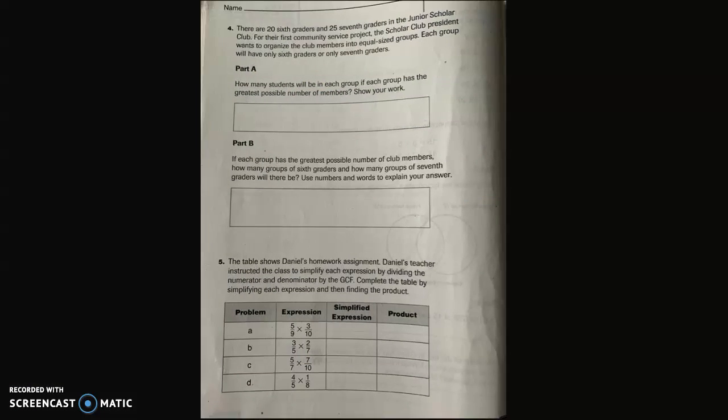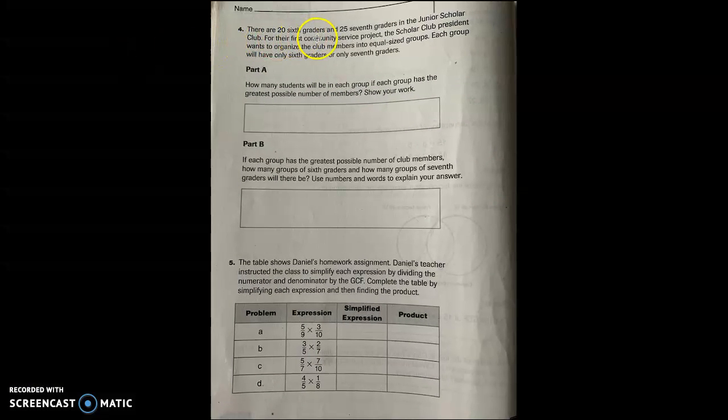Okay, question number 4. There are 20 sixth graders and 25 seventh graders in the Junior Scholar Club. For the first community service project, the Scholar Club president wants to organize the club members into equal-sized groups. Each group will have only sixth graders or only seventh graders. Part A. How many students will be in each group if the group has the greatest possible number of members?